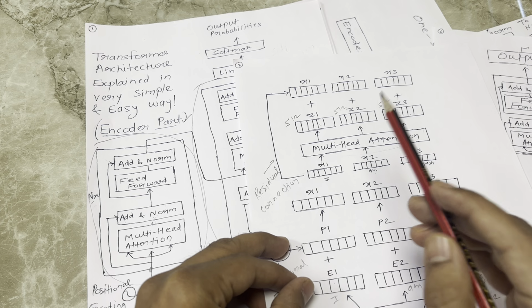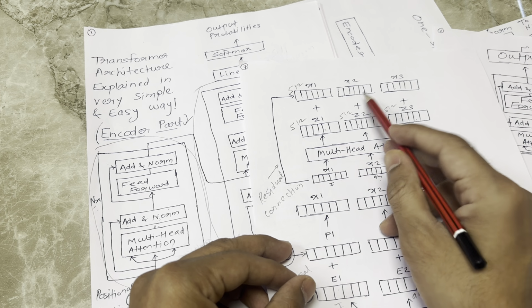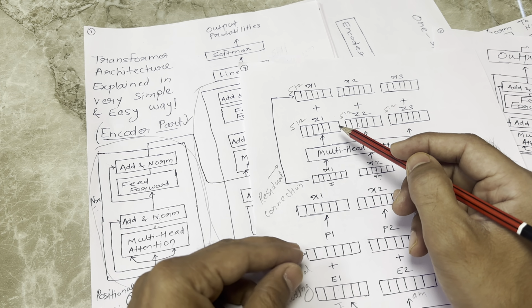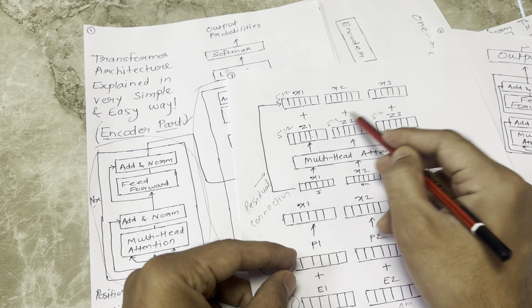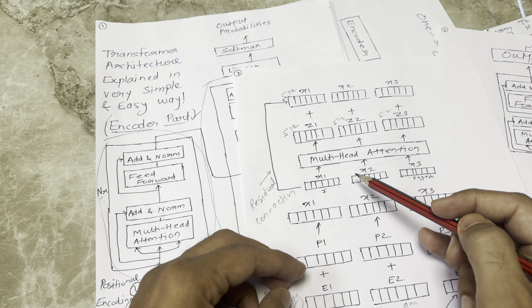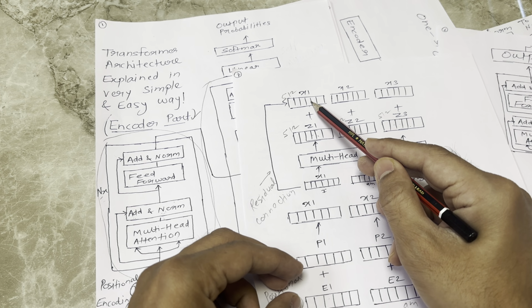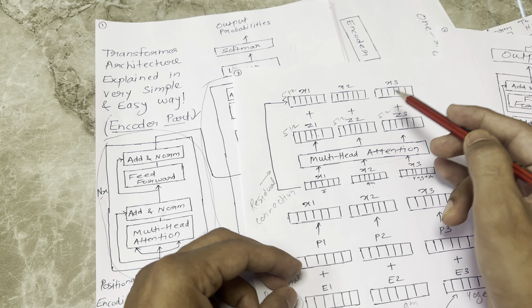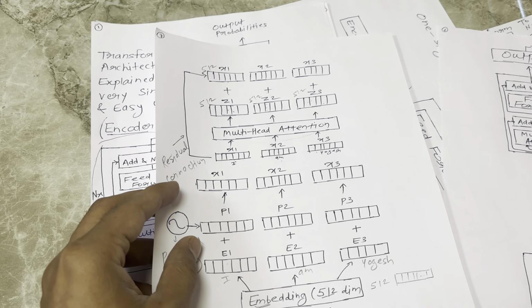The good thing is all of these are 512 dimensions, which means you can perform any mathematical operation. And what operation do we perform here? We perform addition, that is nothing but this add. So we add Z1 plus X1, Z2 plus X2, Z3 plus X3. This gives us a new set of vectors, Z1 dash, Z2 dash and Z3 dash.